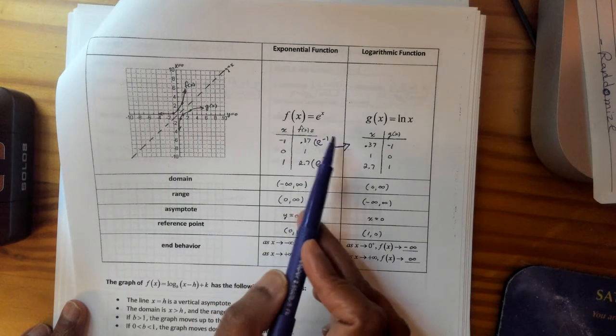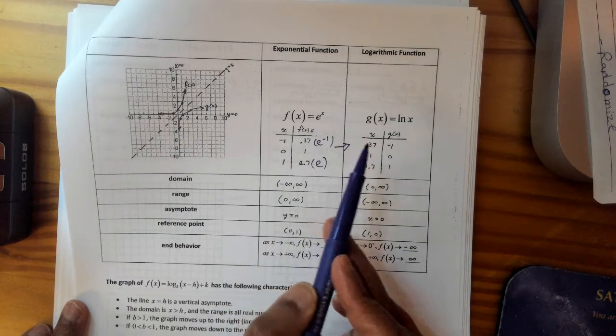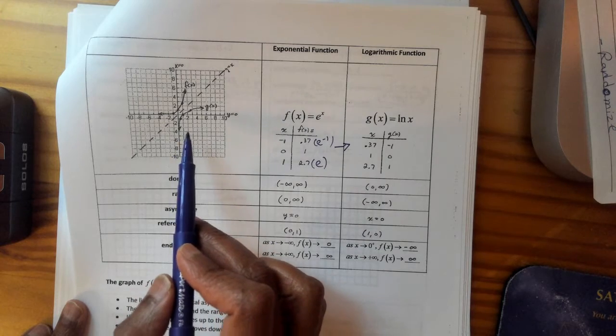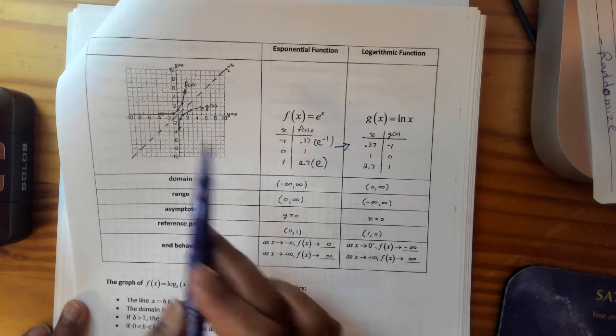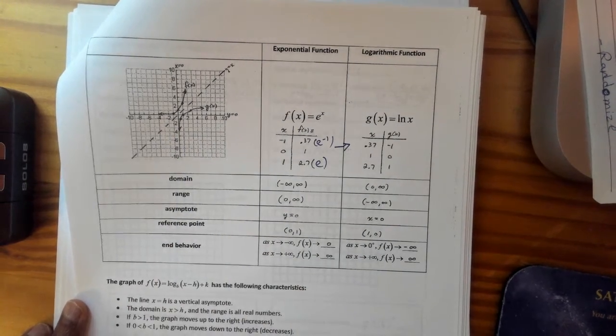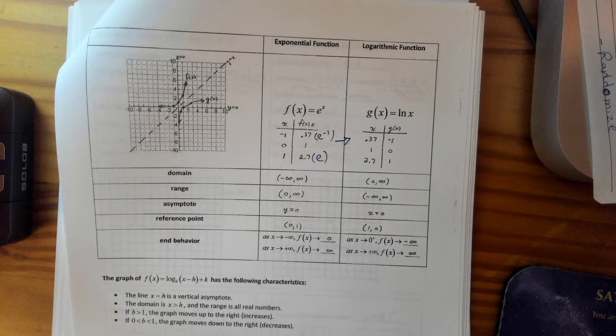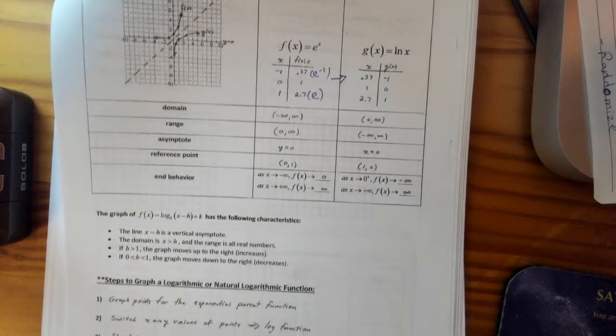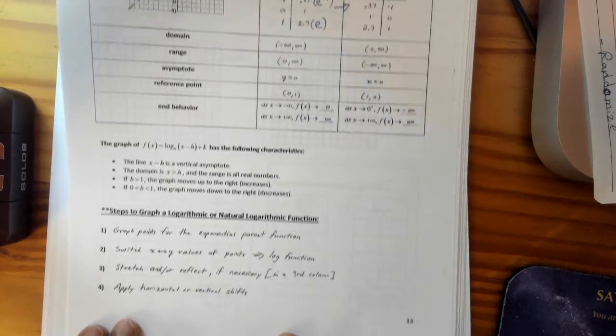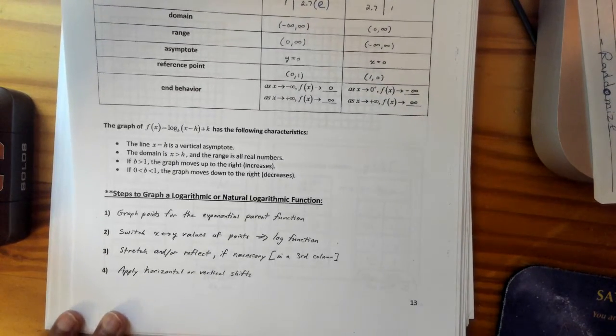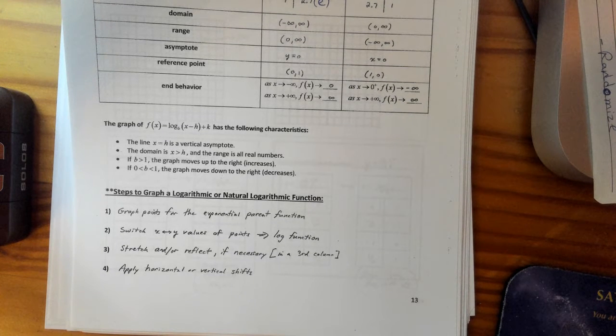Here my base is 2.7, whereas my base there was 10. So it obviously was growing much faster. But the shape and everything is the same. So it's exactly the same example, and if you had followed my previous example, this should not be a problem. We're going to look at some more graphing in our next few pages, of how to graph not just the basic parent function but also when there are transformations.